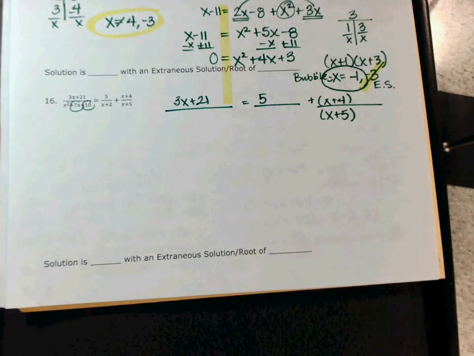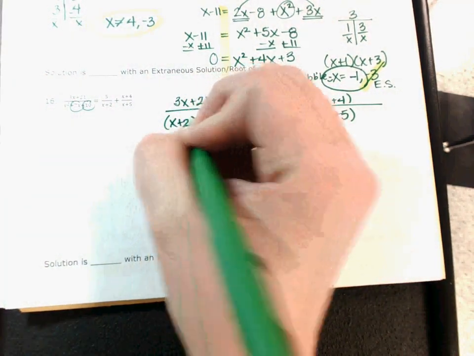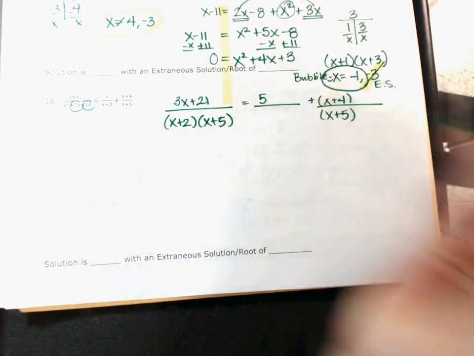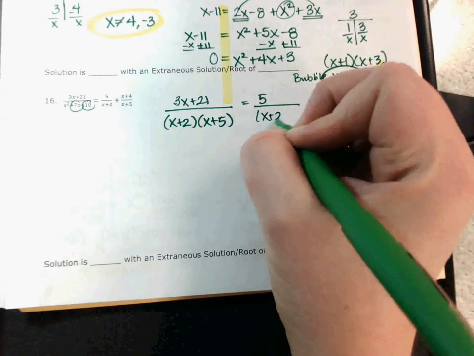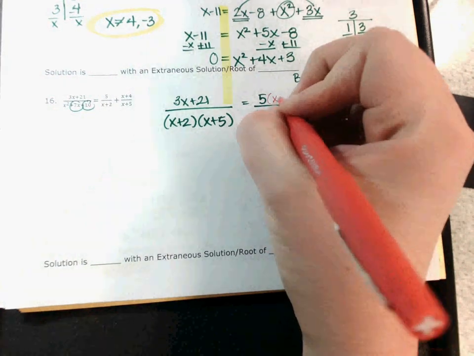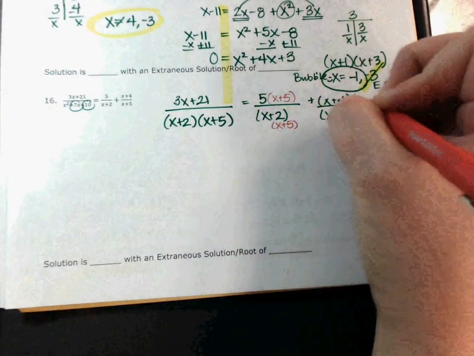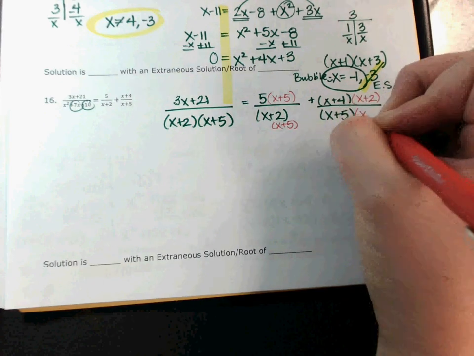Okay, so for my last one here, if I have a 10 at the bottom, I need them to add to 7. I'm going to do x plus 2 and x plus 5. Okay, first fraction, I already have both of my pieces. I don't have to fix anything there. Second fraction needs an x plus 5 top and bottom. And the third fraction needs an x plus 2 top and bottom.